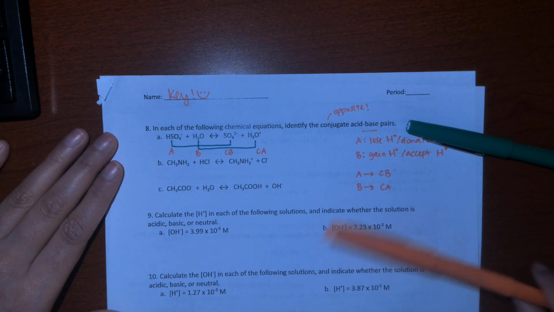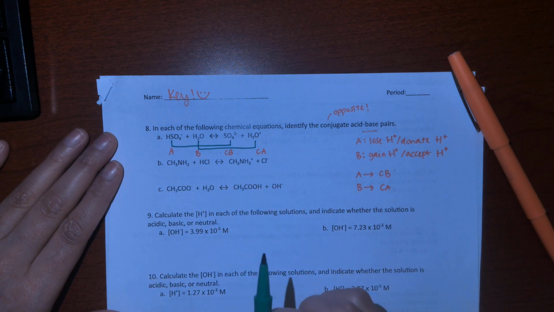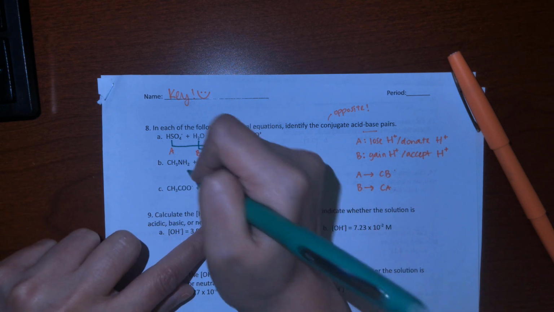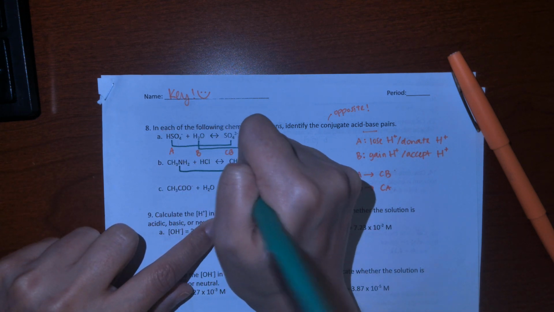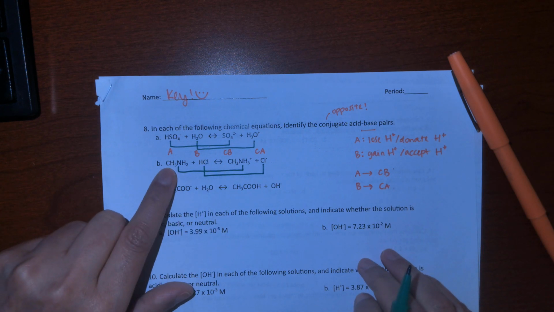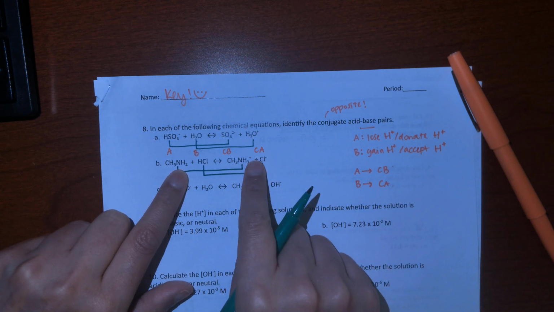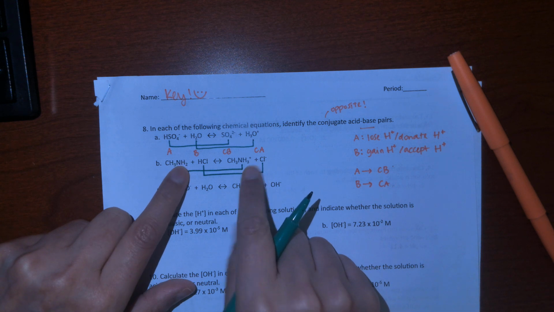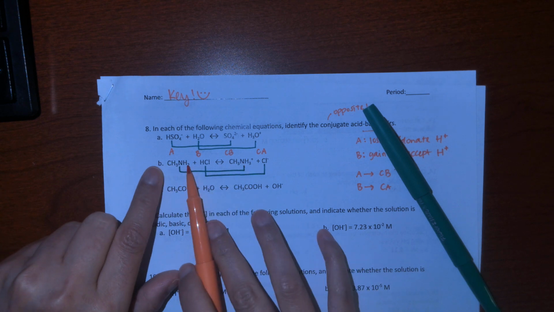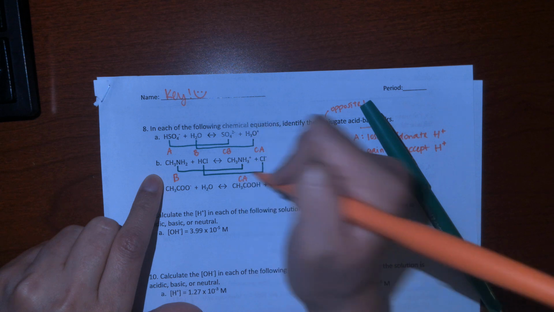Alright, part B. So it looks kind of weird because there's no H in front or anything, but again, you just count how many hydrogens. So obviously these two look pretty similar. Matchy here. Then HCl versus Cl. Okay, so now you're going to look at CH3, NH2 and CH3, NH3. So instead of H2, it's H3. What happened? It gained a hydrogen. It had one more hydrogen, so it accepted it. So it is a base, which produced a conjugate acid.